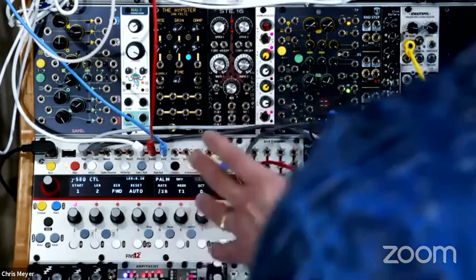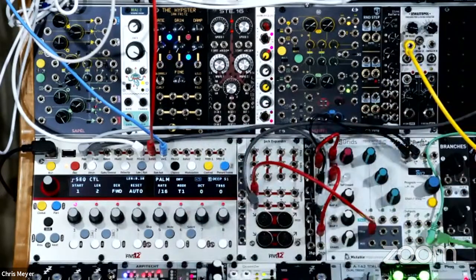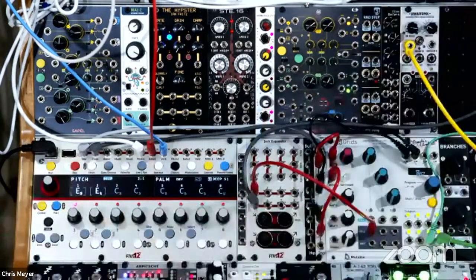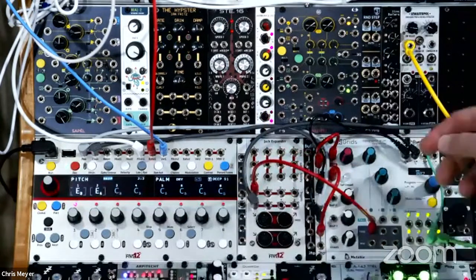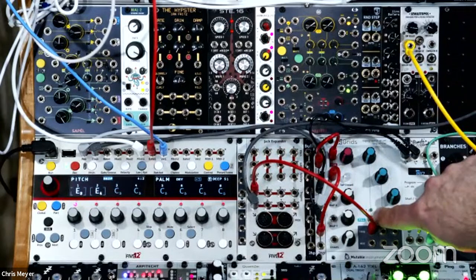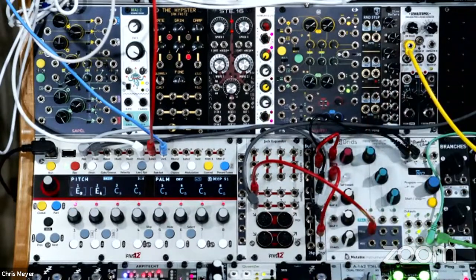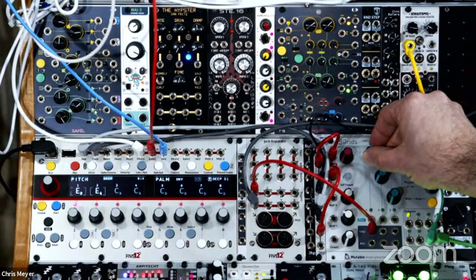Anyway, I've got this patched up now. I'm going to turn the density of my triggers all the way down on Grids. I'm going to start my pattern, and nothing's happening. That's because Grids is not sending any triggers yet to the Vector, but I can bring up the fill amount and start to make the patterns more busy. As I go with higher fills, I get more complex patterns.